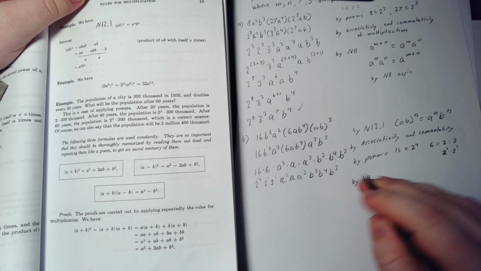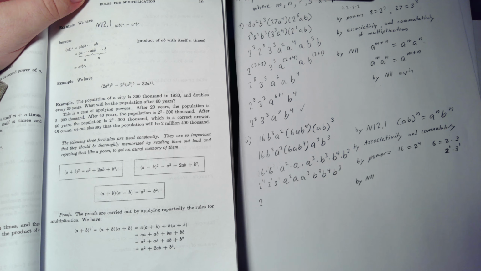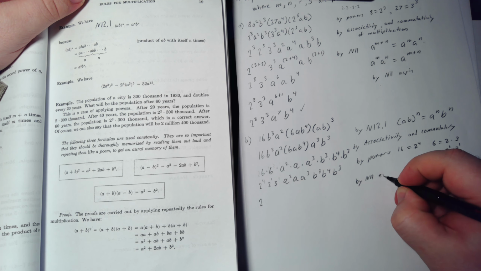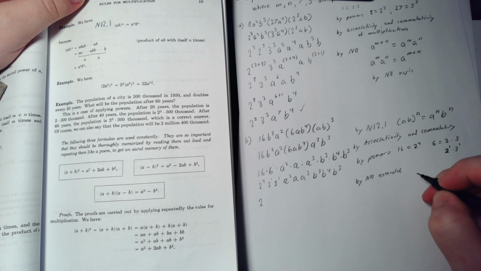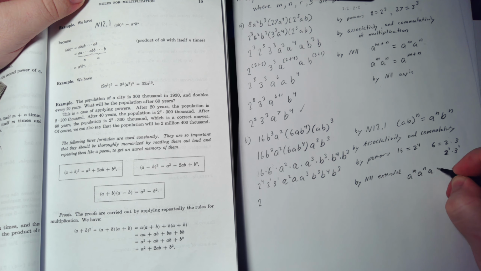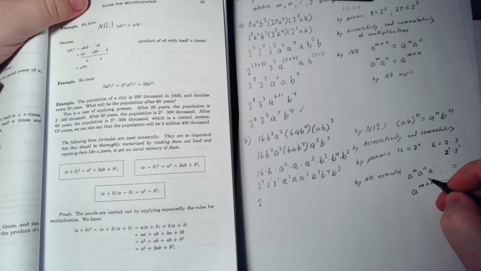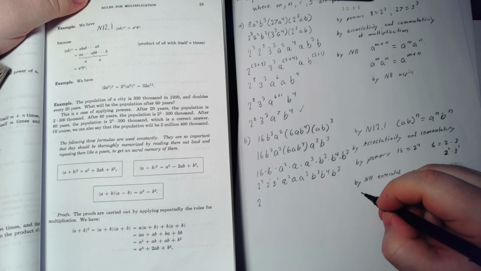By n11, we're going to start adding these exponents together. So we have 2. Now, I'm going to say n11 extended. That's going to be a to the m plus a to the n plus a to the dot dot dot is equal to a to the m plus n plus dot dot dot. Now this isn't proven, but I'm just going to say it, by assumption.